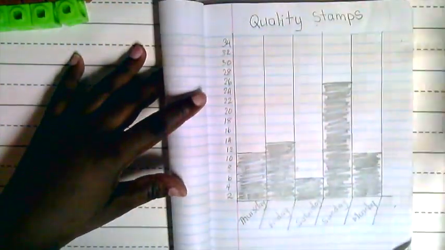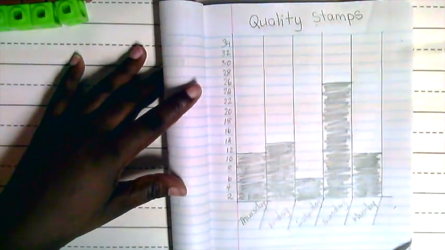So I have just completed my bar graph of, what are we going to call this? My quality stamps. And you know, if your mommy shops at Super Value, you know that quality stamps are just like money. 12 of these stamps equals $1.